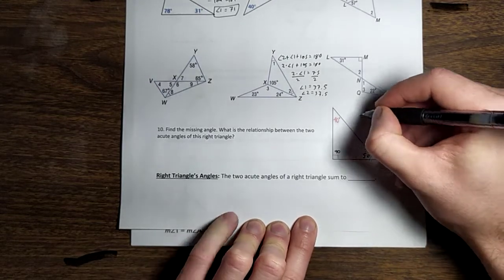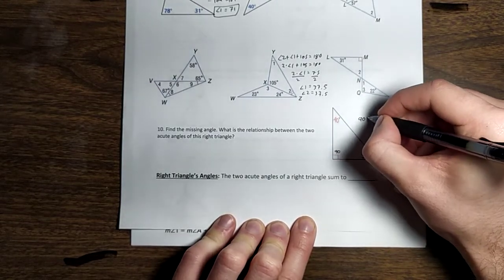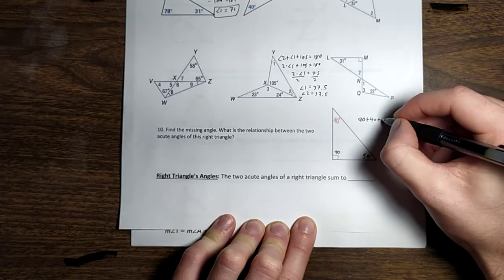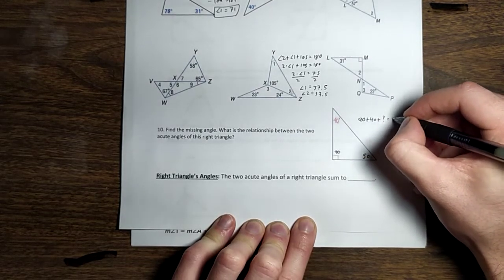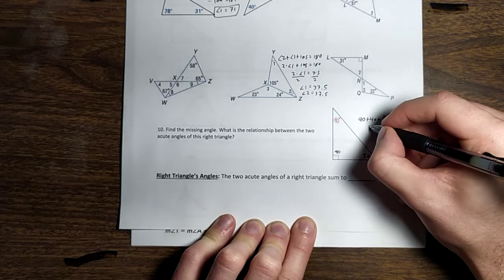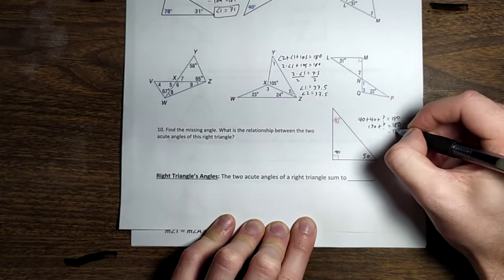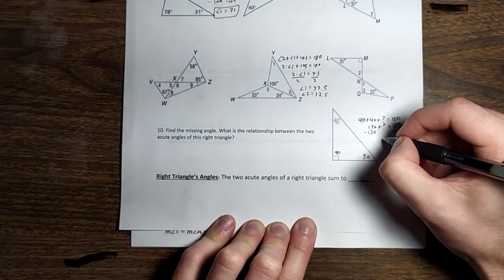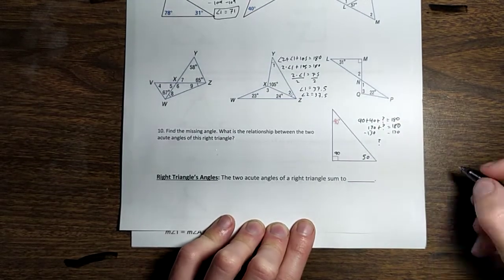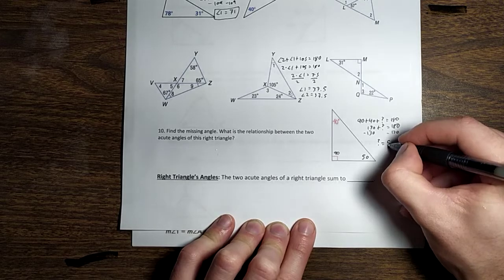All right, so I could write that down. 90 plus 40 plus question mark equals 180. Looking for the question mark. 130 plus question mark. 180 minus 130. That equals 50. Okay.